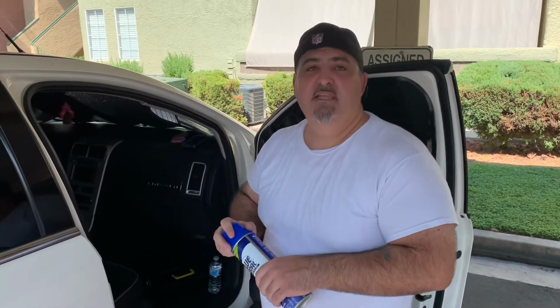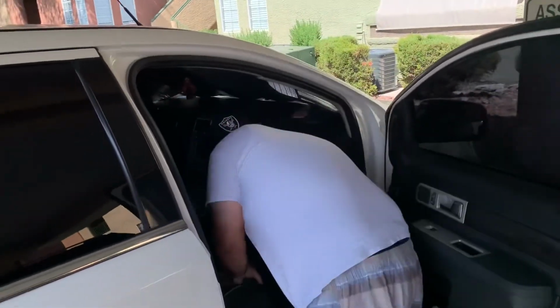And that should help as far as any of the water that leaked on the carpet previously, if it settled in, so that you don't have that stinky mildew smell every time you get in the vehicle, especially when it's hot outside. It's even stronger, really bad, and you don't want to inhale that stuff. All right, so I'm gonna get back on the driver's side.